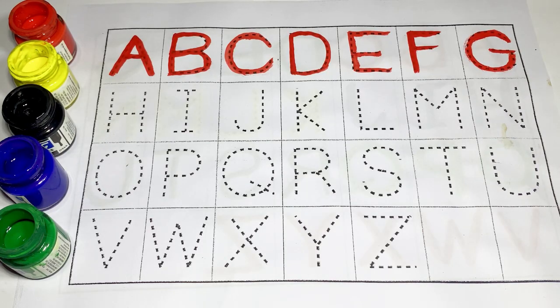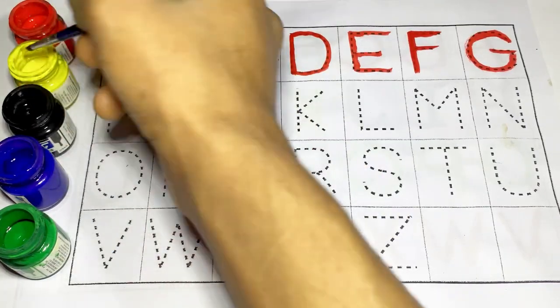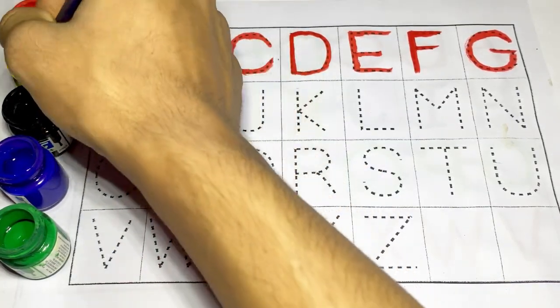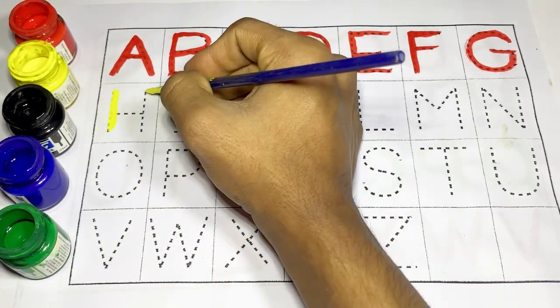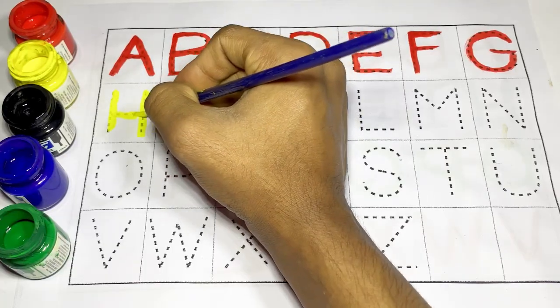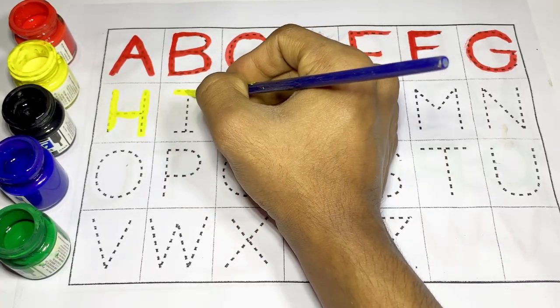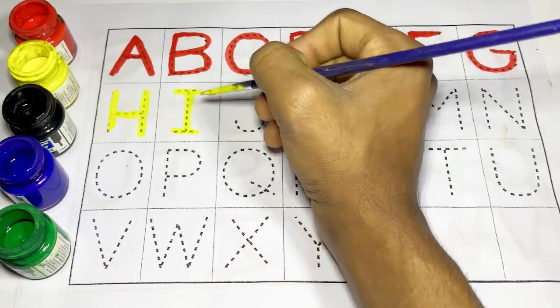Kids now draw H. H for hen, H for helicopter, and use yellow color, the alphabets of H. I for ice, I for ice cream.